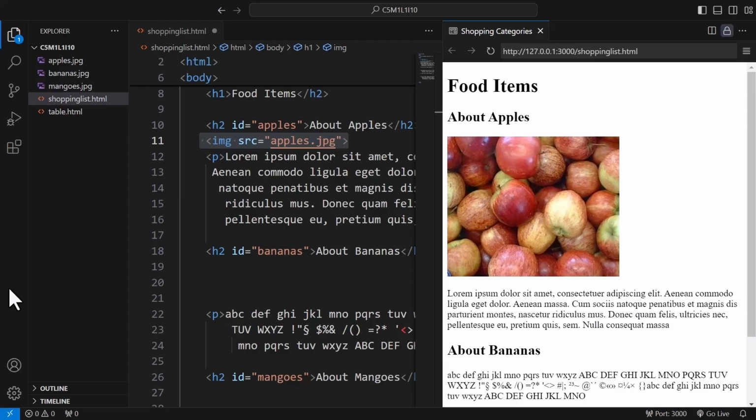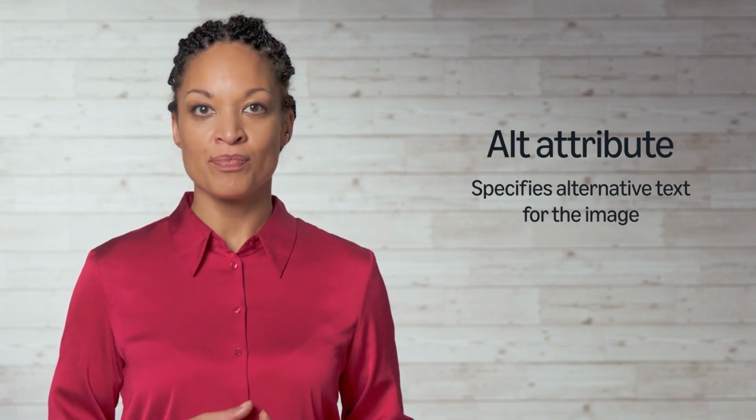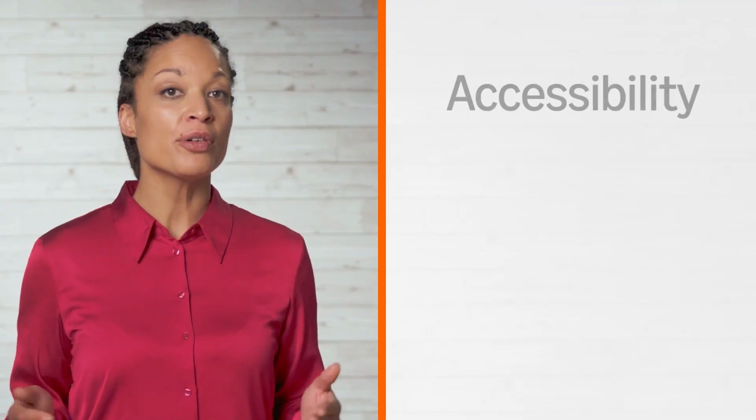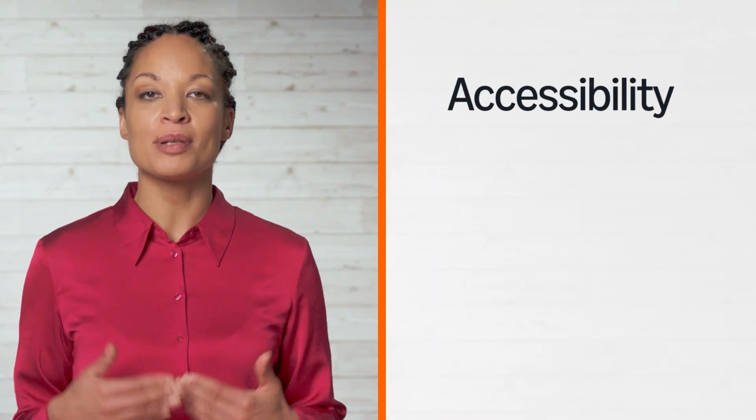The SRC attribute is mandatory, but there are other attributes that you should also consider. An important attribute that should always be included is the alt attribute. This is specified inside the img tag. The alt attribute provides an alternative text description for the image. This is important in 2 situations. If the image cannot be loaded due to an error, this alternative descriptive text can be displayed. Its other important function is to aid accessibility.